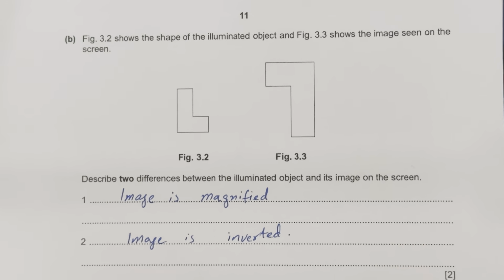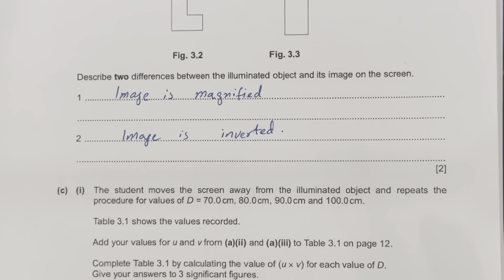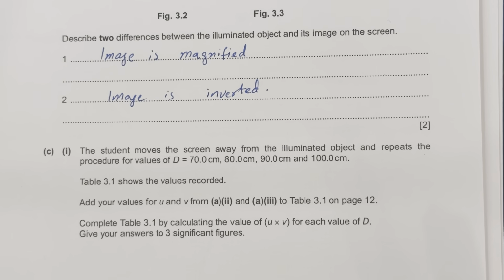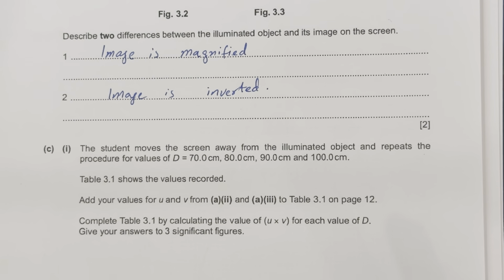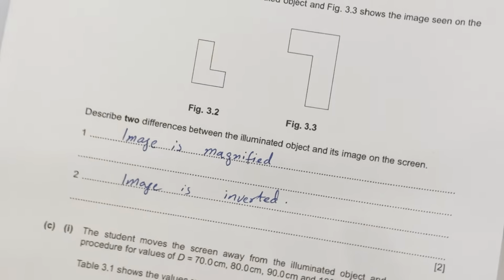Now part C, first part. The student moved the screen away from the illuminated object and repeated the procedure for values of d equal to 70, 80, 90 and 100 centimeters. Table 3.1 shows the values recorded. Add your values of u and v from the A second part and A third part to Table 3.1 on page 12. This is on page 12.